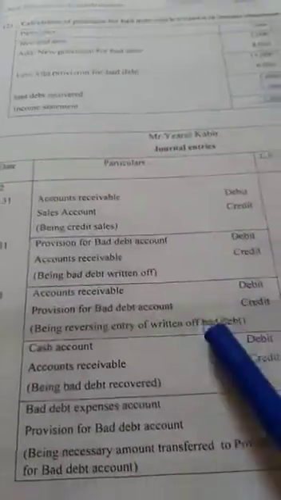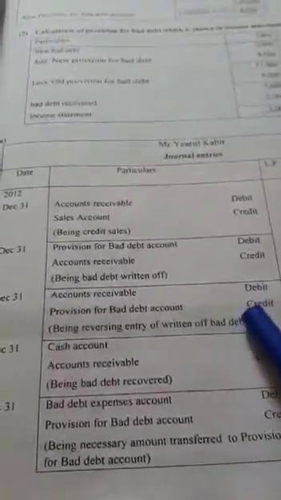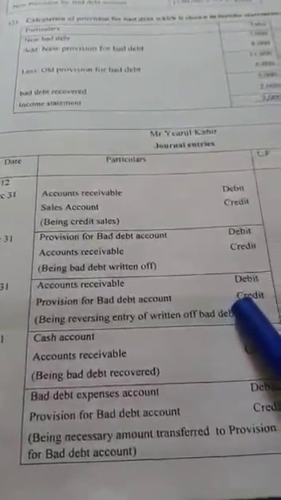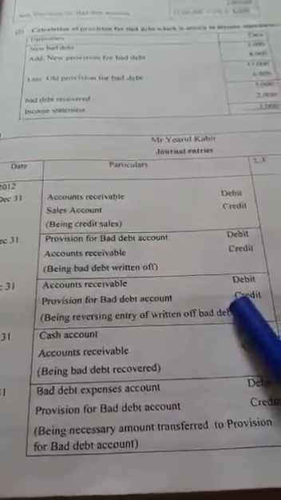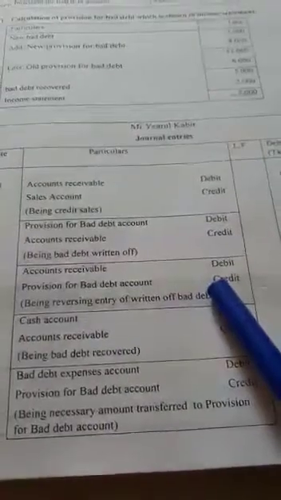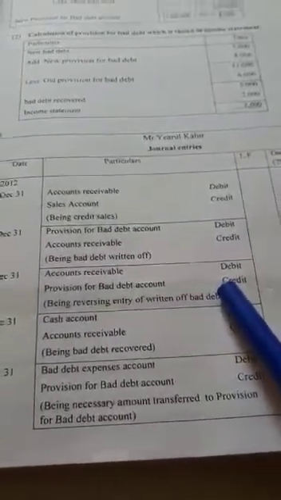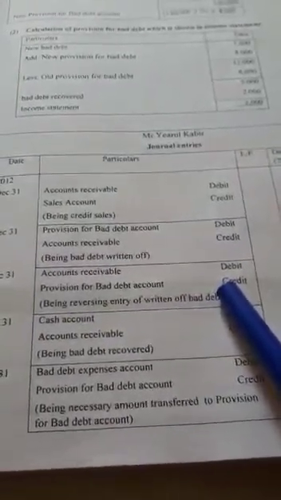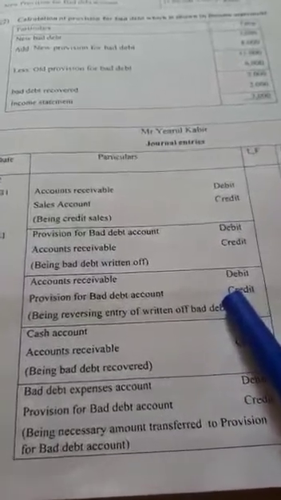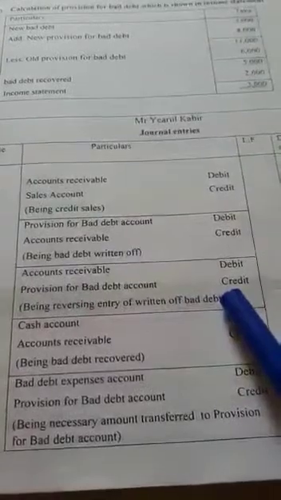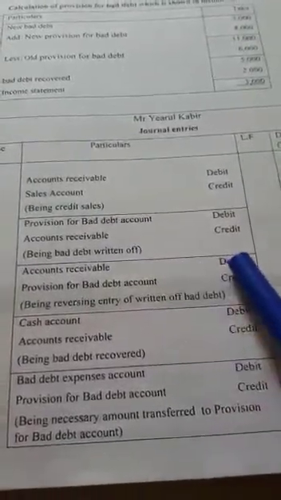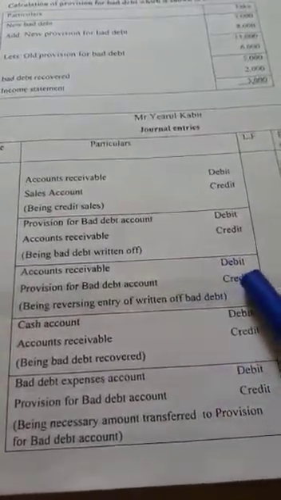Now we'll go for a reversal entry. As we received 2,000 earlier, we recorded some bad debt as not recoverable, but finally we were able to receive it, so we'll give a reversal entry for that. For that we gave this journal entry: accounts receivable debit and provision for bad debt credit.